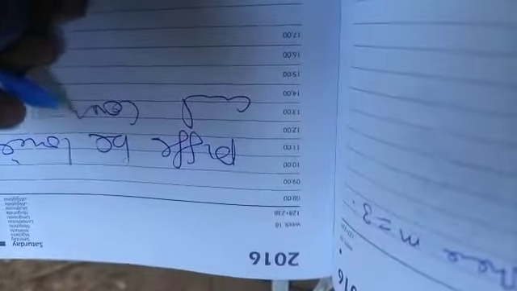Now what are some of the differences between ionic and covalent?